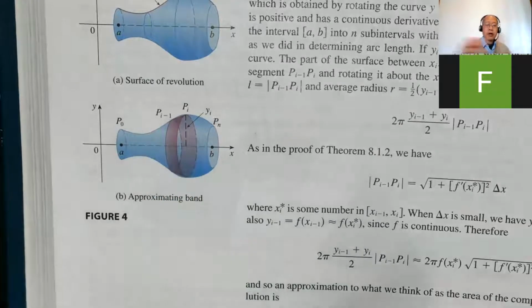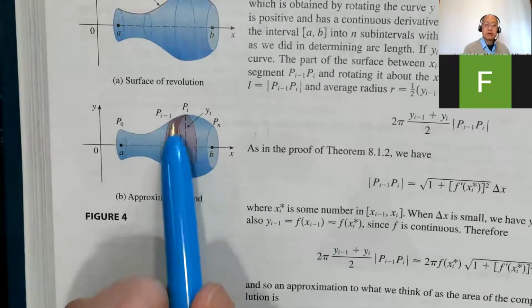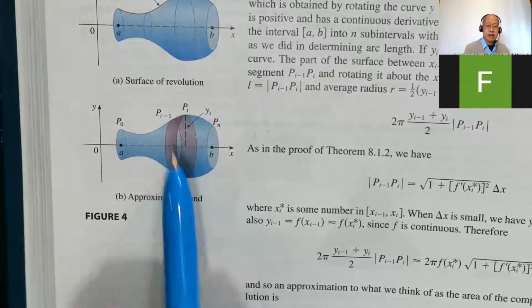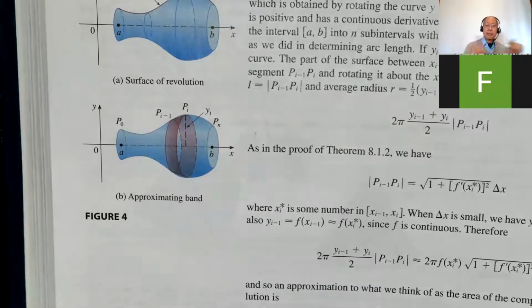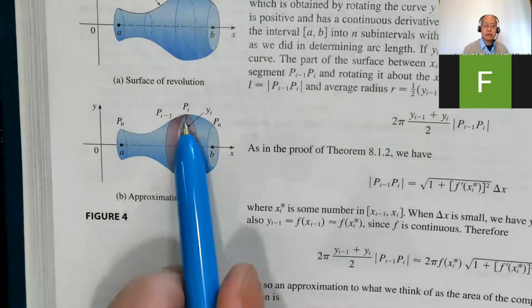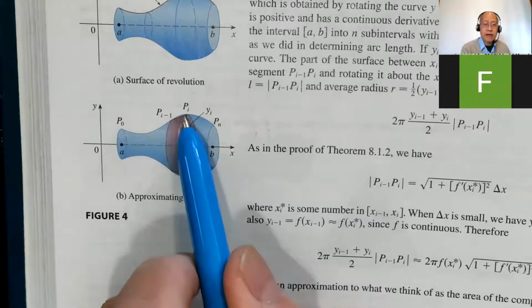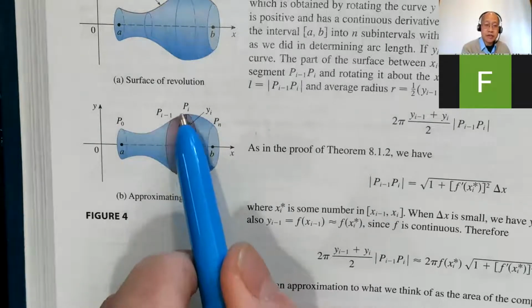So if I cut and open, the base would be the circumference of the circle. Think of this as a cut, open it up. That bottom would be the circumference. The height's a little bit tricky. It isn't a regular height, it's a slant height.